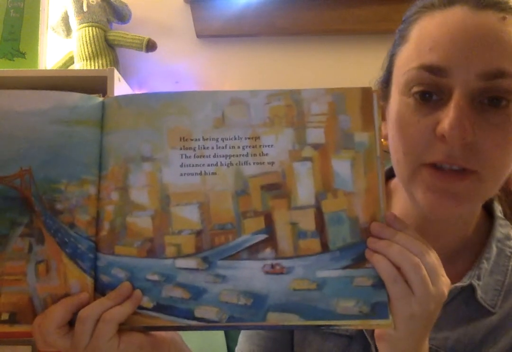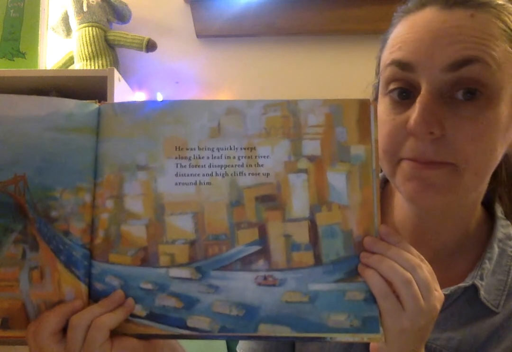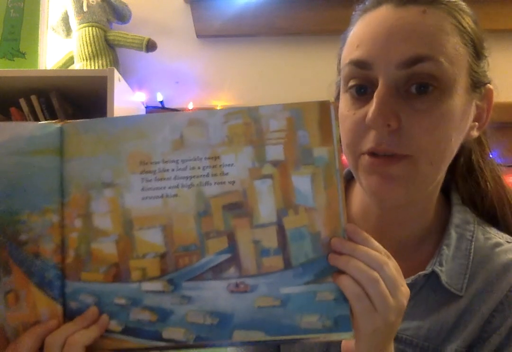Here's a good place to make a quick inference. What are the cliffs the author's talking about? I think the illustrations can help you with that.